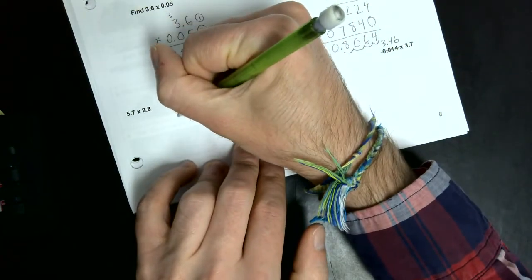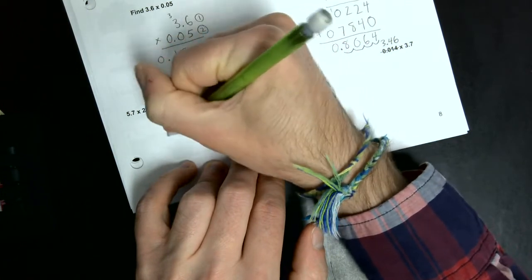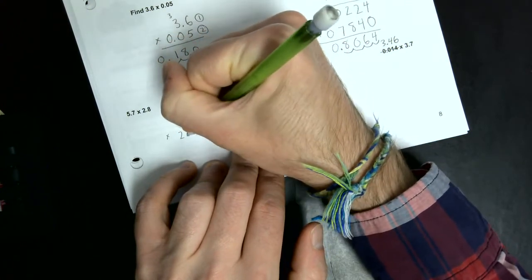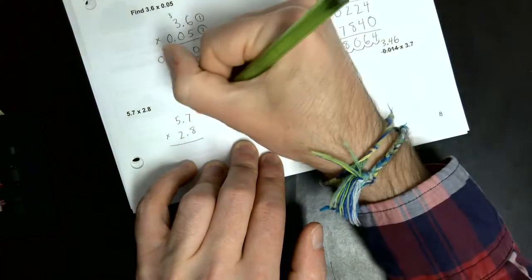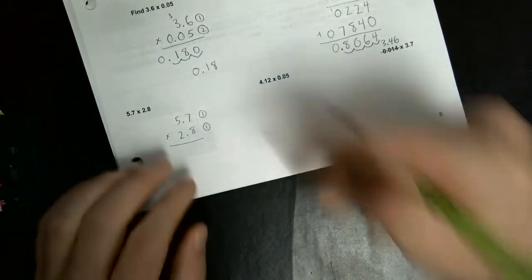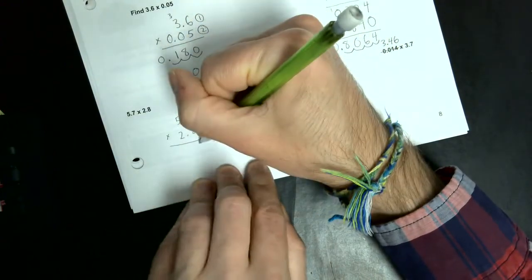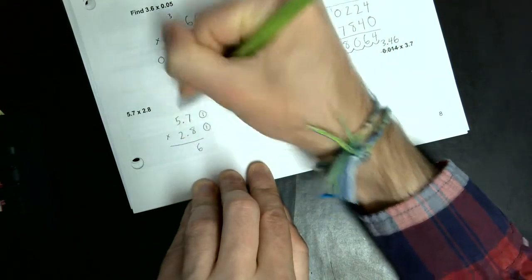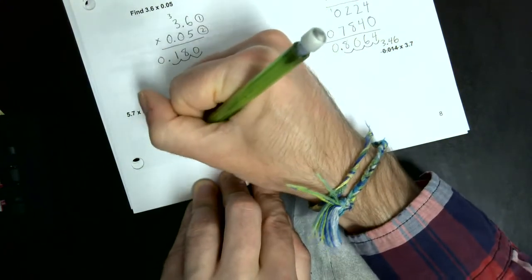So I'm going to line these up. I'm going to do 5 7/10 times 2 8/10. So I know the answer is going to have 2 decimal places because this first number has 1, the second number has 1, and so that's going to be 2 decimal places. All right, then we multiply as normal. 8 times 7 is 56. 6 down, carry the 5. 8 times 5 is 40, plus 5 is 45.